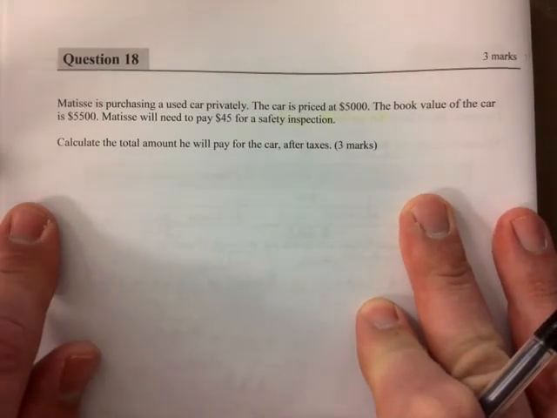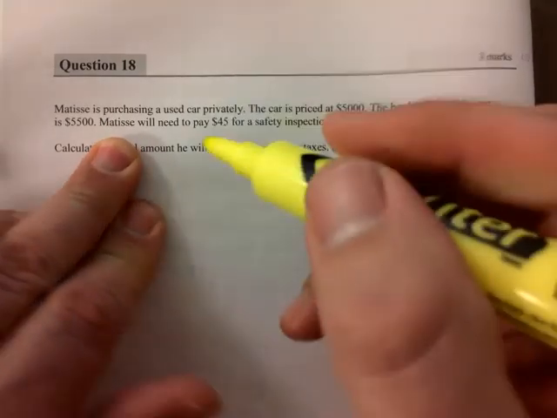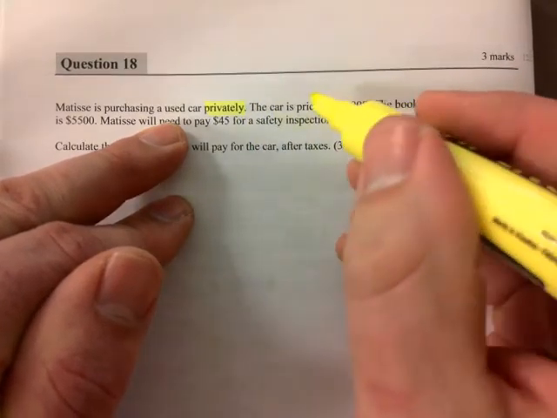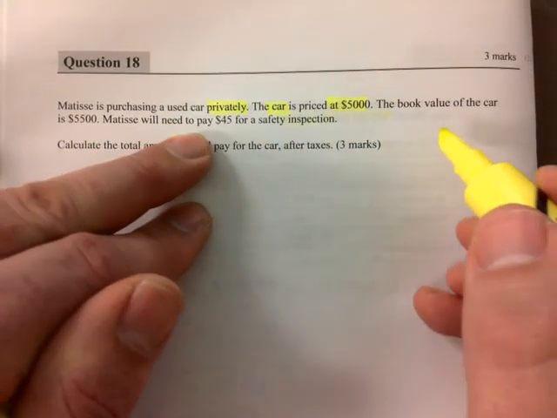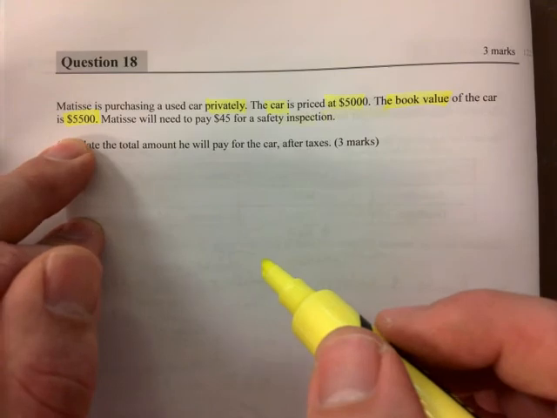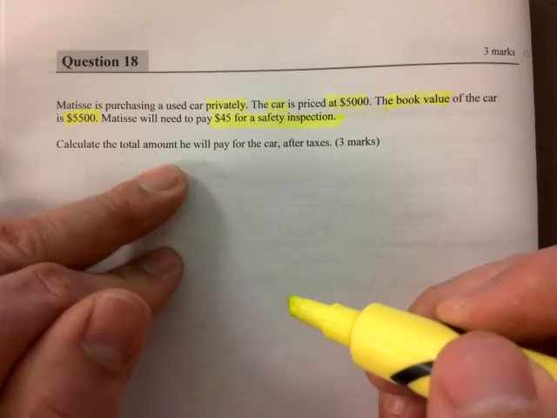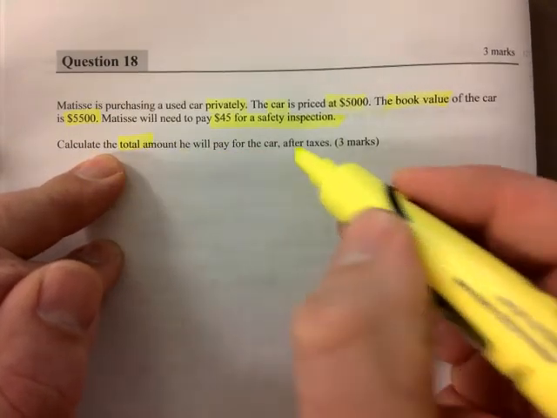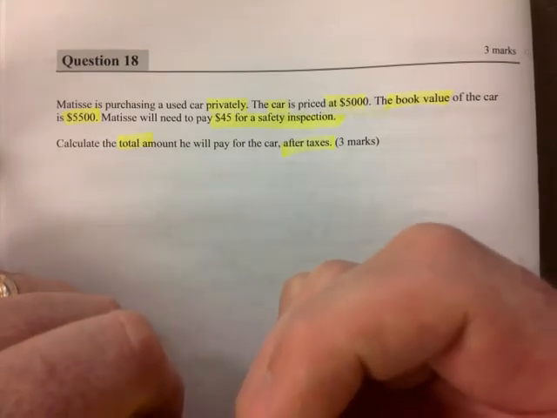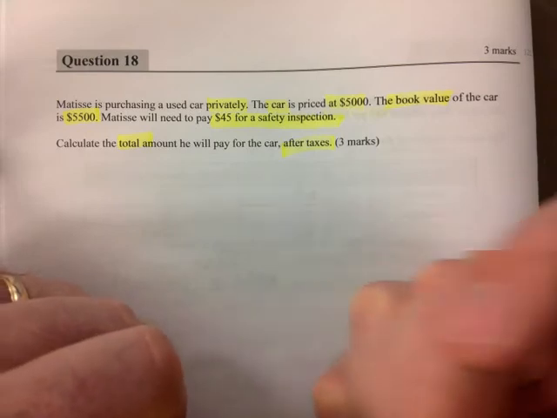Here we go. This is where you want to have your formulas. Okay? You're purchasing a used car privately. The car is valued at $5,000. The book value is $5,500. There's also a $45 charge for safety inspection. Calculate the total after tax. Okay. When it's a car question, folks, and we break it down, don't end up multiplying it by 1.12 again at the end. Don't double tax.